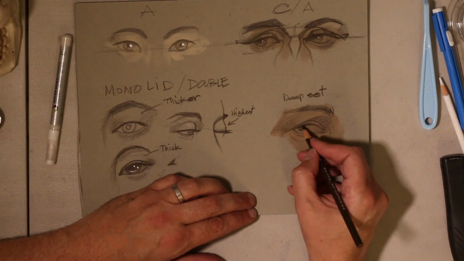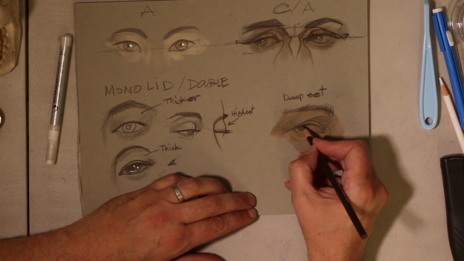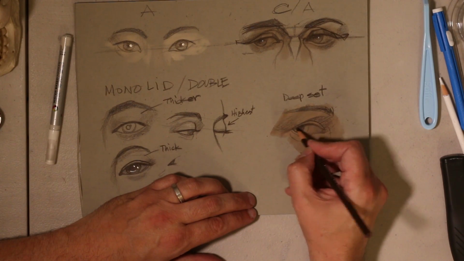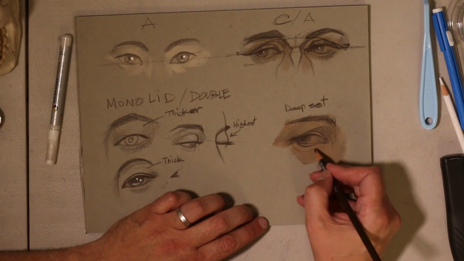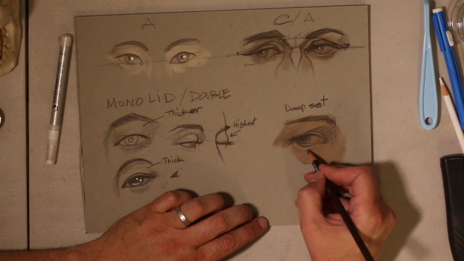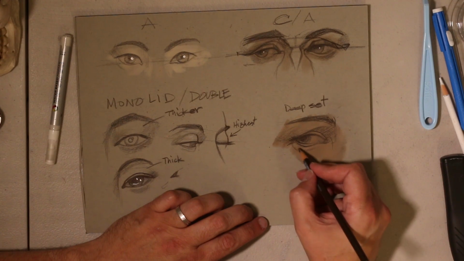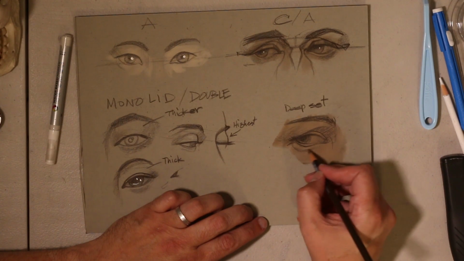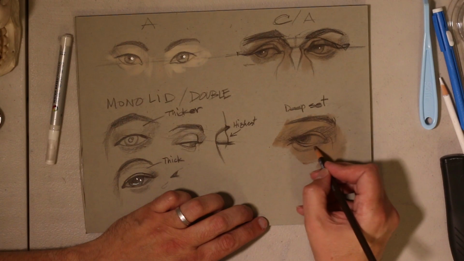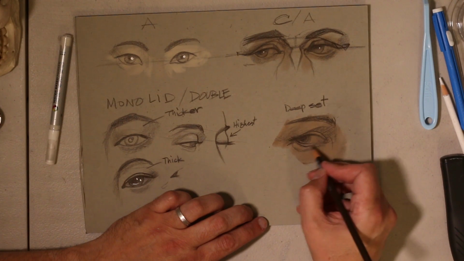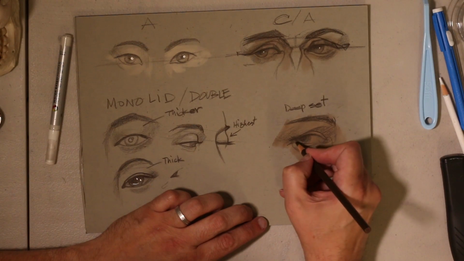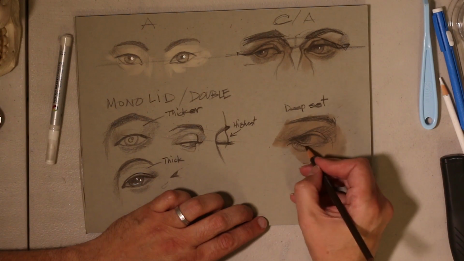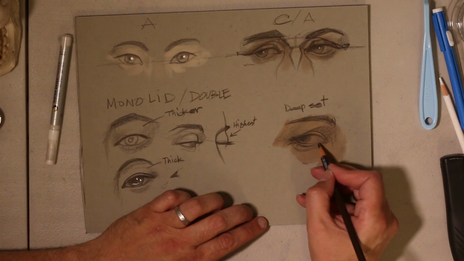Instead of drawing a real solid pupil, just let it fade right into the pupil from that shadow. And then we'll do a little bit of tone on the lower lid, just to bring it out. Start sculpting it a little bit more to make it different than the Asian eye. And here you can put some lower lashes, just very subtle.